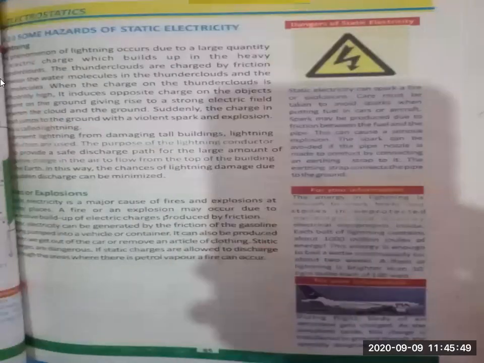Now I move towards the other topic, which is the last topic of this chapter, that is 13.10 on page number 85. Please open page number 85 as we are going to do 13.10, some hazards of static electricity.